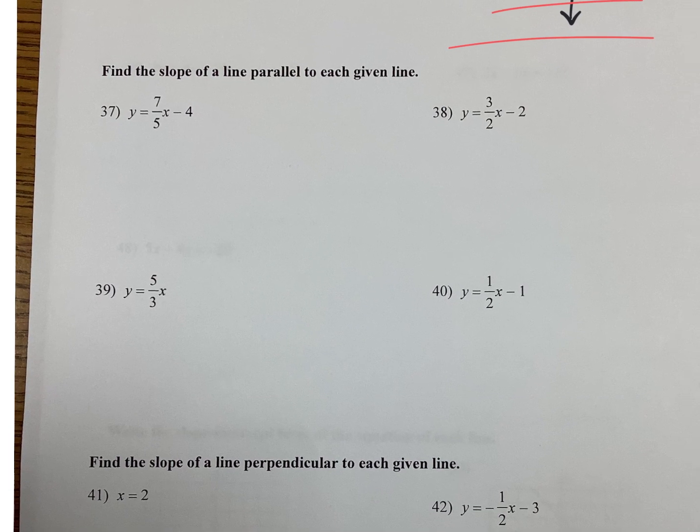All right, 37. Find the slope of the line parallel to the given line. Well, gee. What does parallel mean? Same slope. So 7/5, 3/2, 5/3, 1/2. Done. Those are all the slopes of the parallel lines to those equations. They're there just to make sure you're grasping what's going on.